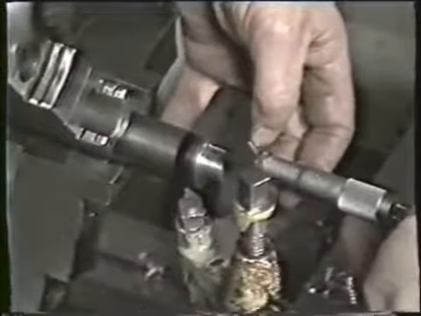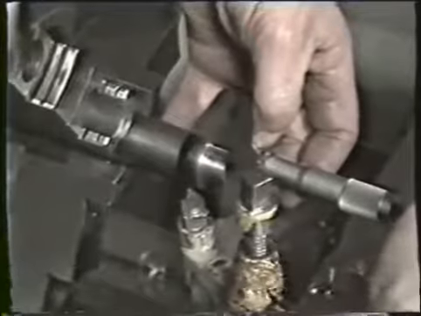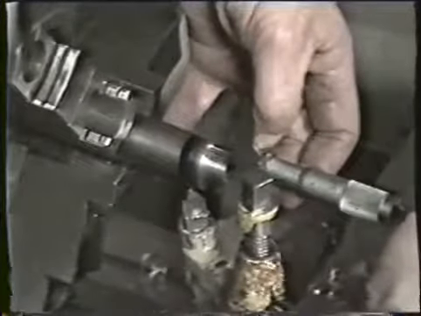To machine shoulders to close tolerance lengths with this method, use a depth micrometer to check the length and determine the settings of the micrometer stop.